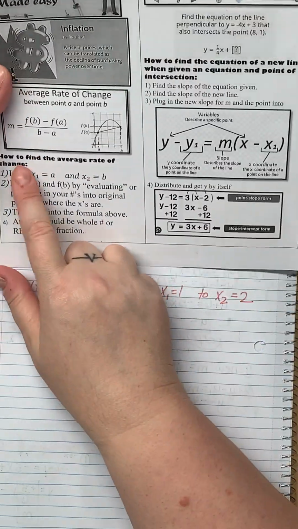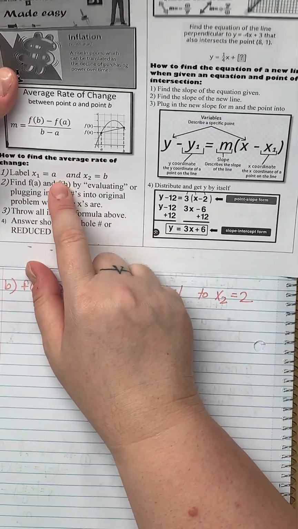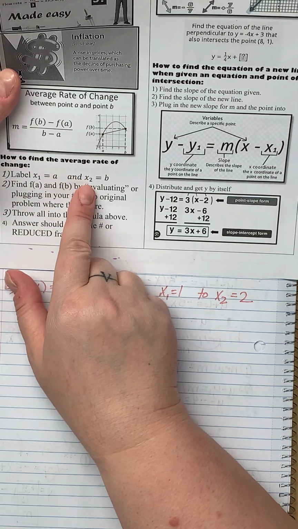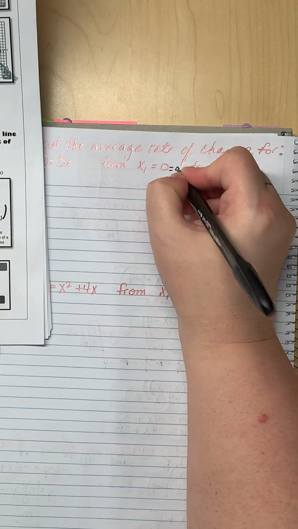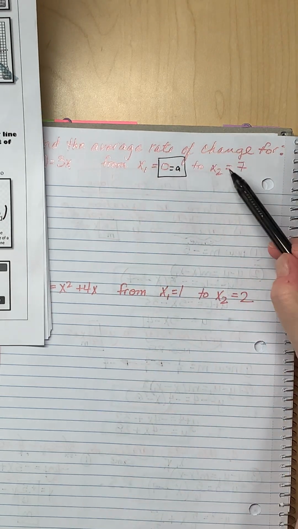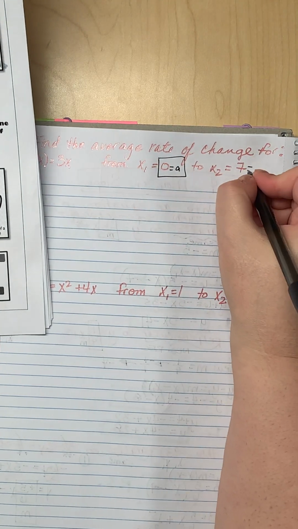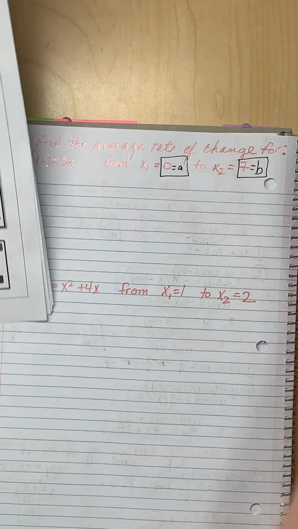Okay, so it says some how-to steps. It says first, label x1 equals A and x2 equals B. So x1 is 0, and that's my A. x2 is 7, and that's my B. Okay, that's my first step.